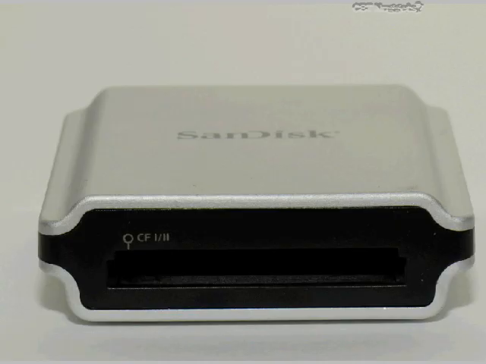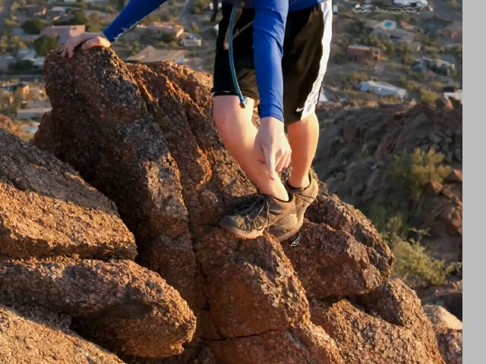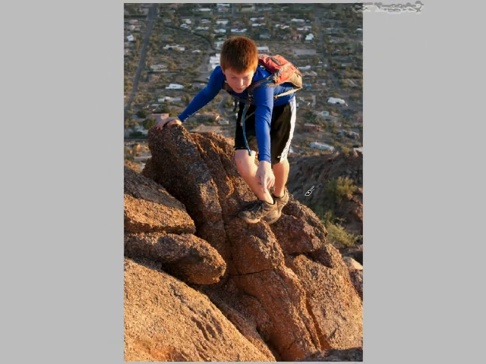This is a picture of my son. We just got back from Camelback Mountain, and here's us hiking up there after we'd gotten to the top, and you can see him. He's pointing to a spider that he saw. He's kind of deathly afraid of spiders, but you can see how high up there we are. There's little tiny houses here in the background. But anyway, I got this photograph off of that particular card reader through a FireWire cable. So hey, there you have it.